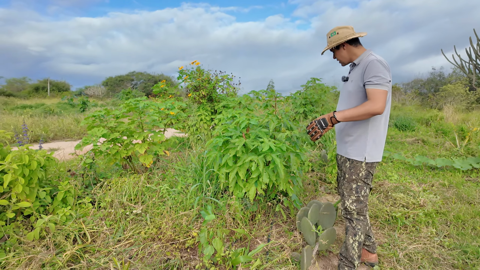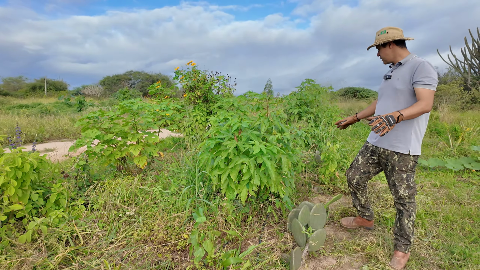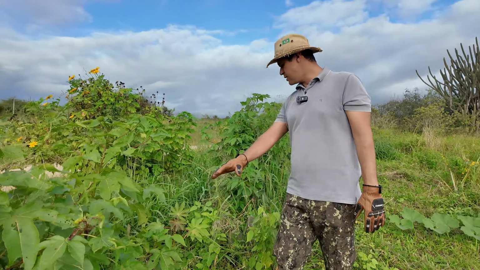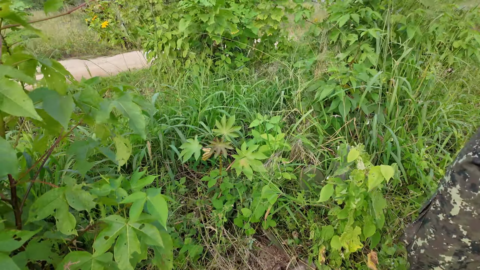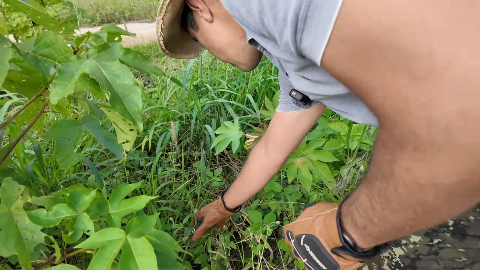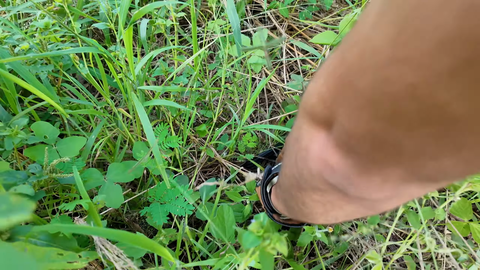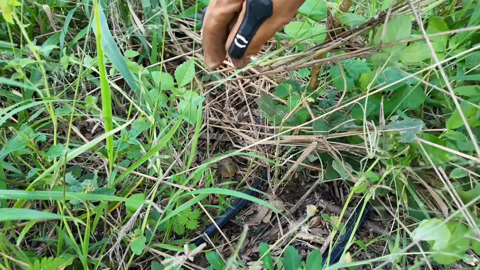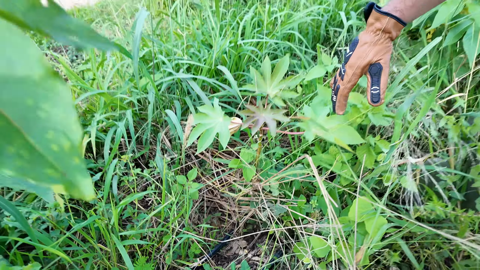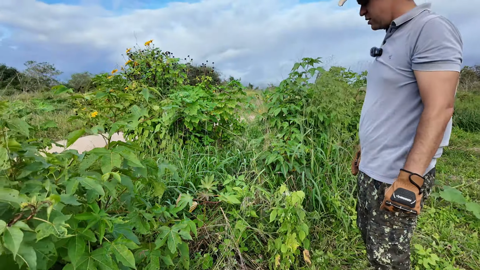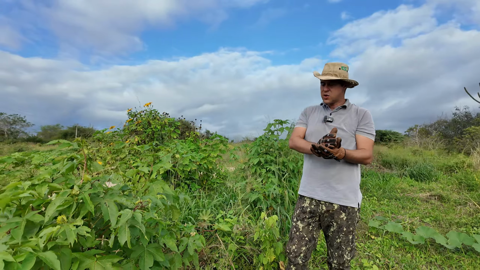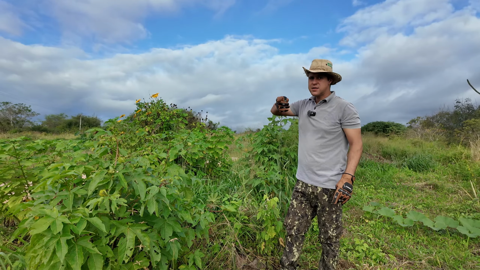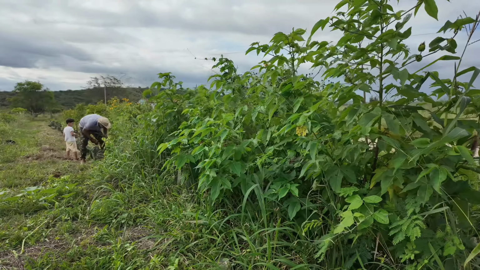Because with grass and other herbs, I can't see the trees. Look here. I can't see the trees, but I know there are trees here. Look here. When I open, I can see a tree here. I can see another tree here. But I need to open the space to see. The first step is this. So let's go to management, and after I'll talk to you about the second step. Right? Let's go.